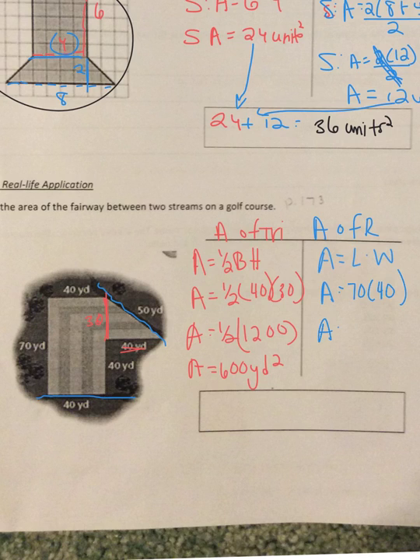7 times 4 is 28. Add the two zeros on. 2,800 yards squared. Now what we can do is simply add up our two areas, bring down our 600, bring down our 2,800, and we end up with a lovely 600 plus 2,800. Give you a second to add that up. You should have 3,400 yards squared.